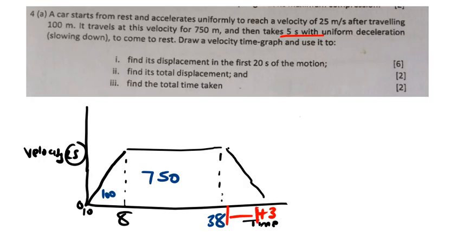So basically, this is how you're going to draw your graph. This is your time in seconds. This is your velocity in meters per second. This will be your graph, okay? And that's how you're going to show it. Basically, a very simple question. 6 marks. Find its displacement in the first 20 seconds of the motion.